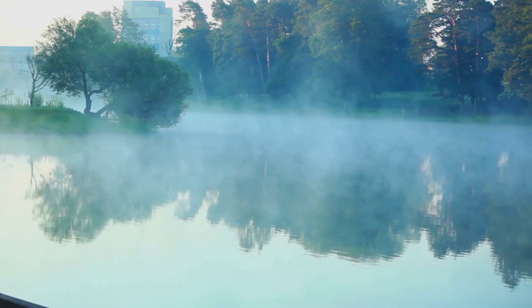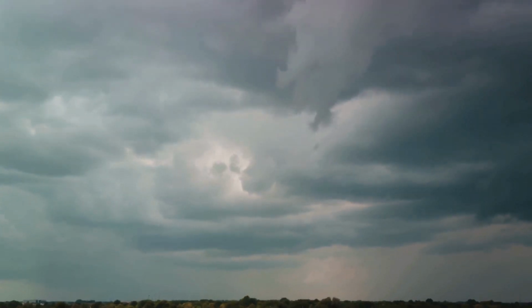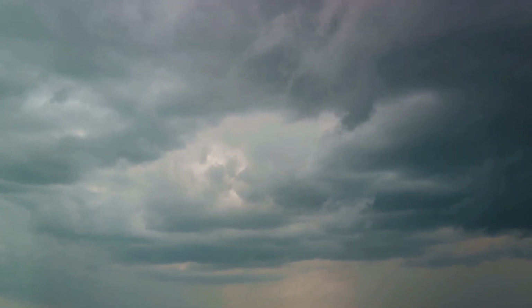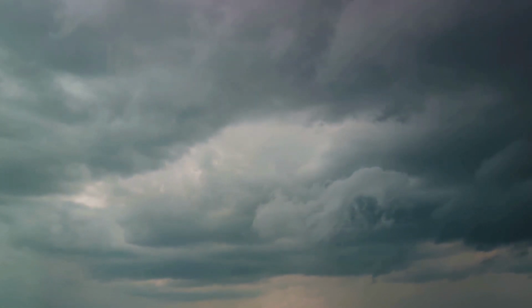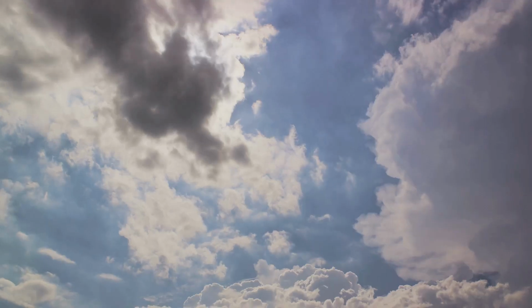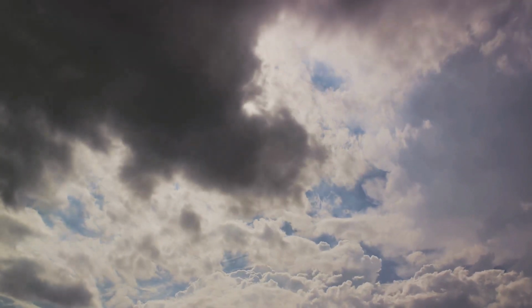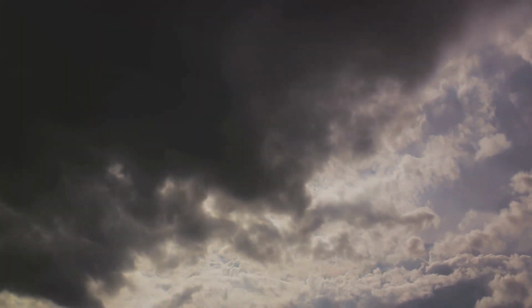Finally, we have humidity, the measure of moisture in the air. When humidity is high, the air is laden with water vapor. As this moist air rises and cools, it can form clouds and eventually precipitation. These three elements, air pressure, temperature, and humidity, constantly interact in a dynamic dance, shaping the weather patterns we experience.